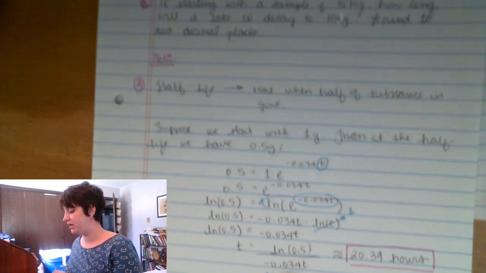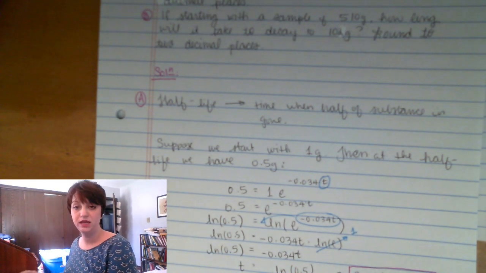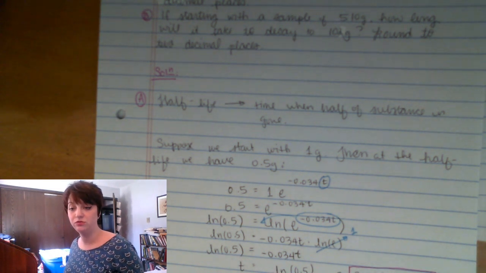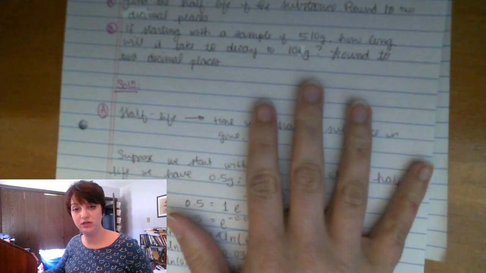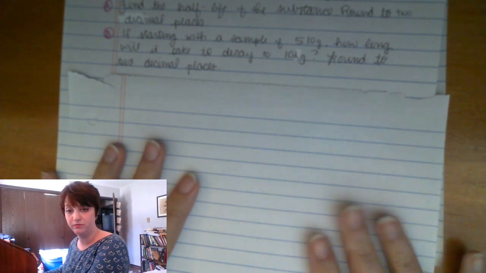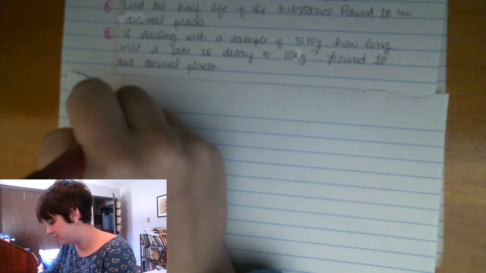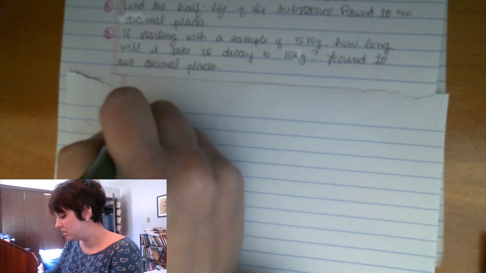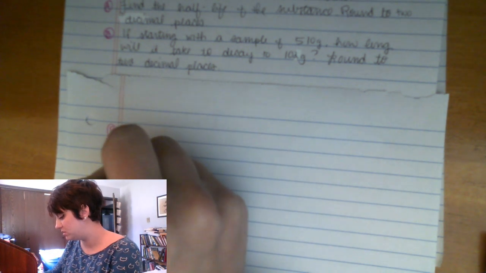All right, for B, if you start with a sample of 510 grams, how long until it decays to 102 grams? Round to 2 decimal places. Because I still want the setup, I'm going to put my paper right here instead of flipping. So for B, we have A naught, A of t, e we know, t.